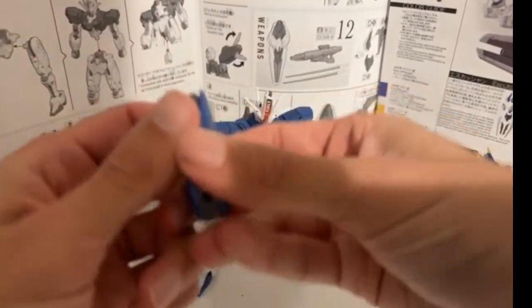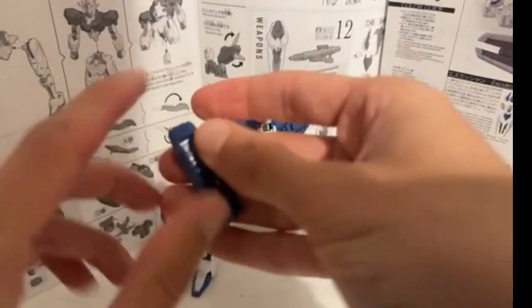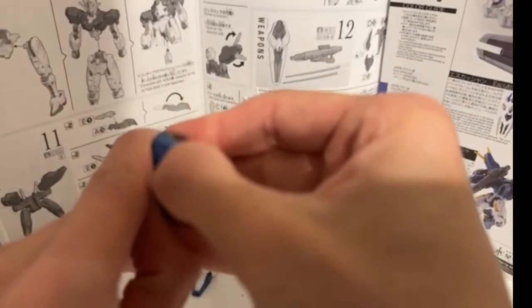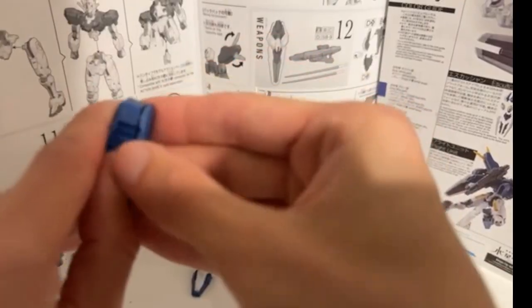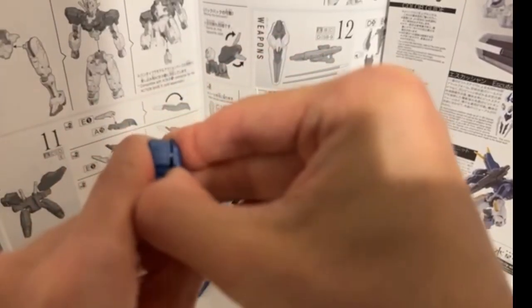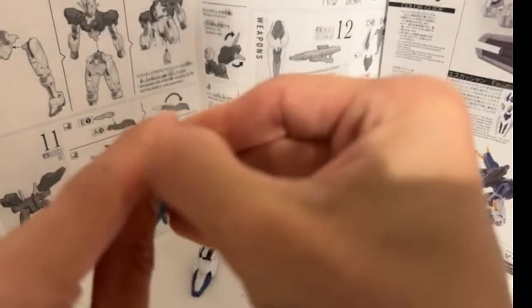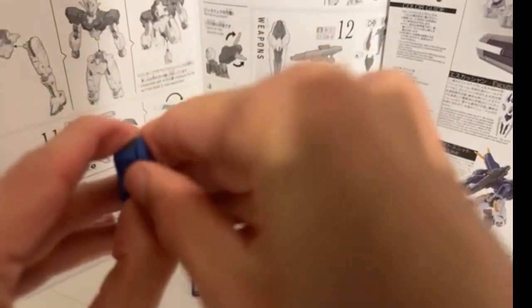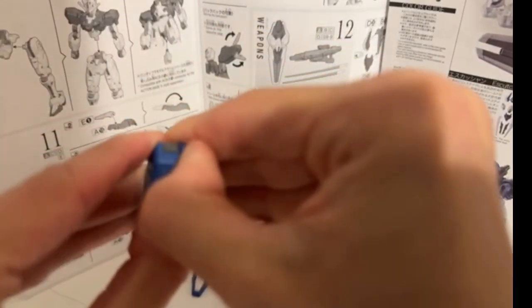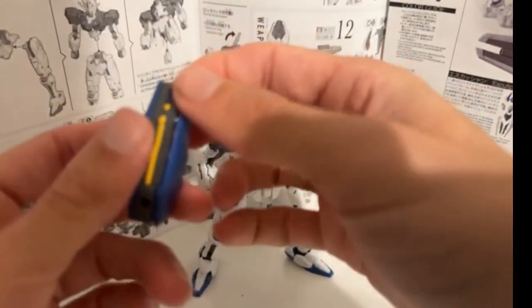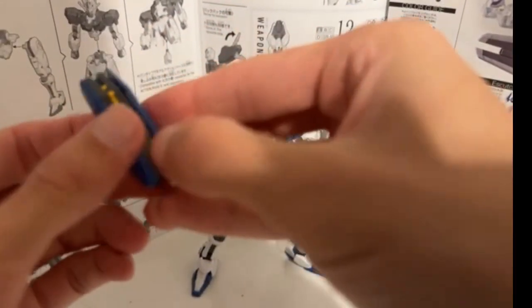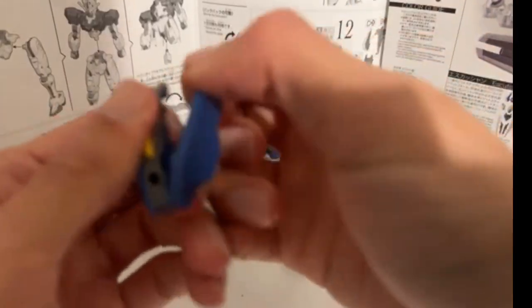Let's see if I can take this apart without breaking anything. Come on. Come on. Come on. Yeah, I don't like the sound of that cracking, but I think we almost got, okay, there we go.